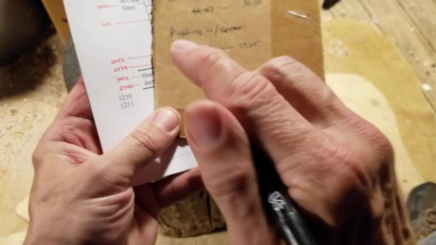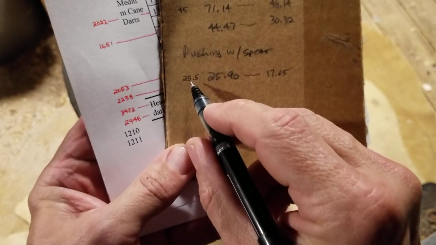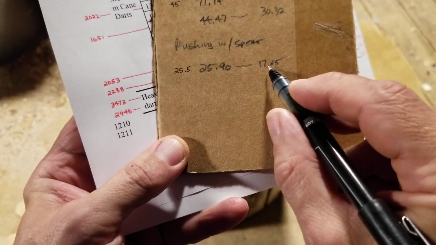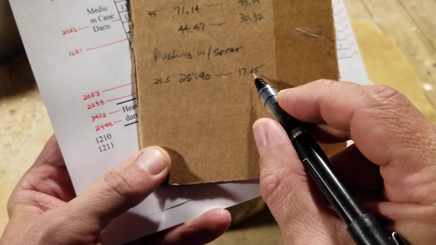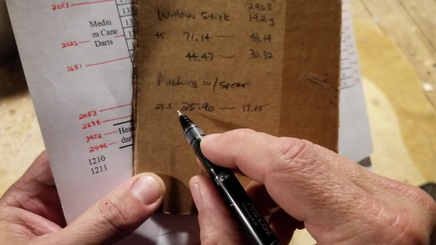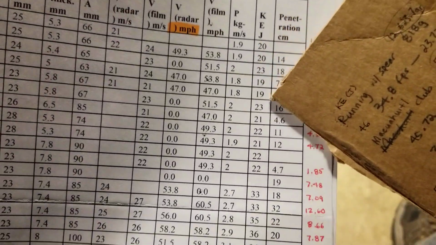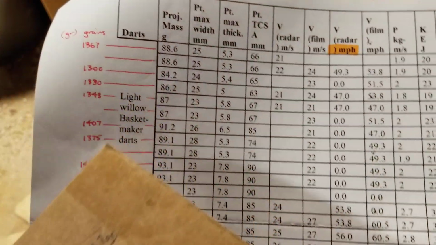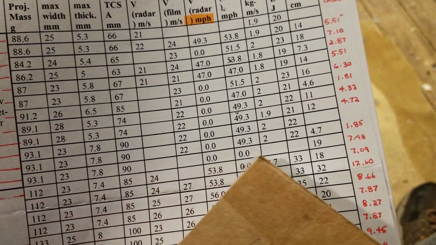Now with just pushing the thrusting spear with that slow velocity, okay, 17.65 miles per hour, right? I got 25 joules of kinetic energy, which is more than this upper category of darts on this side, just by thrusting.